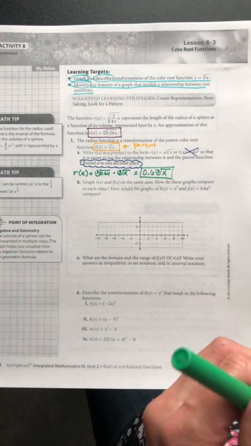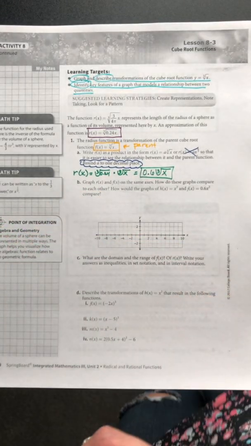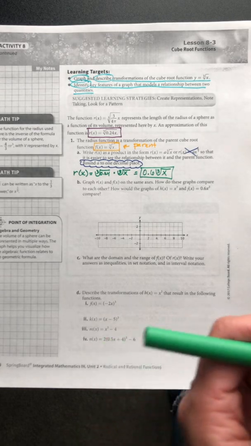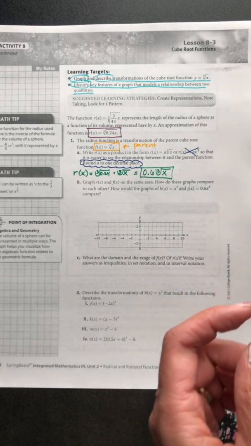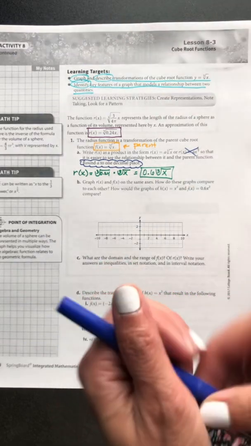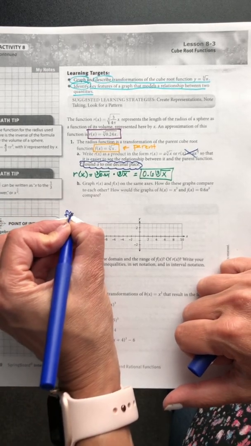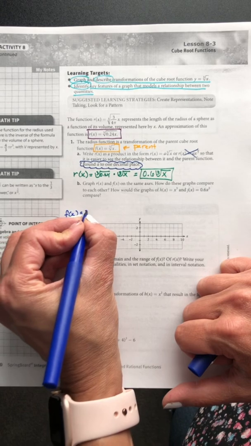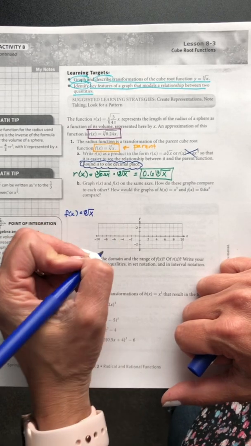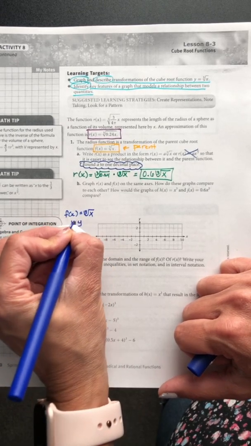Okay. Letter B, it says graph r of x and f of x on the same axes. Okay, let's start with that. So let's start with the parent function. Let's start with f of x. We'll put it on the left of the graph. And we need x and y's.